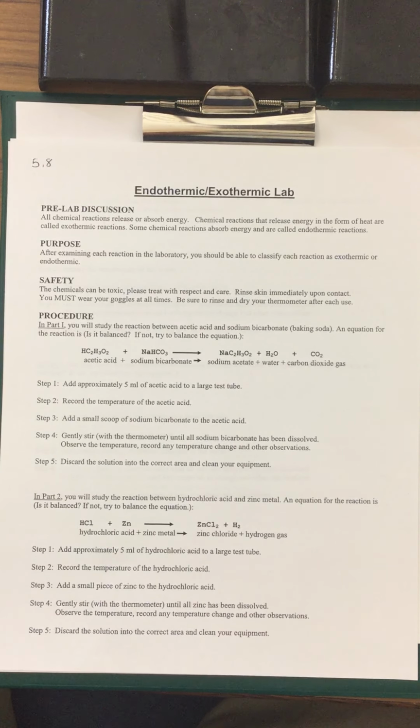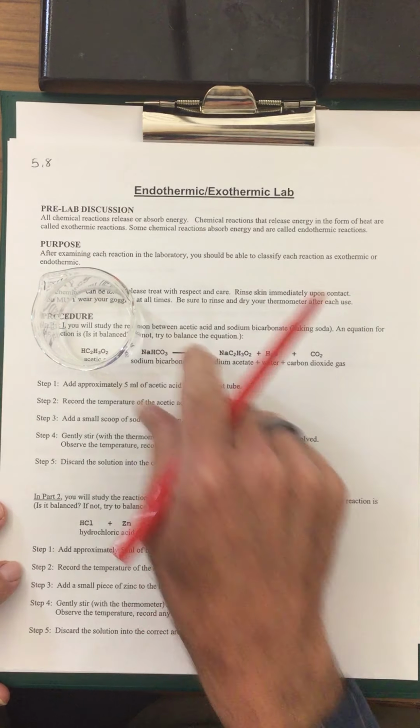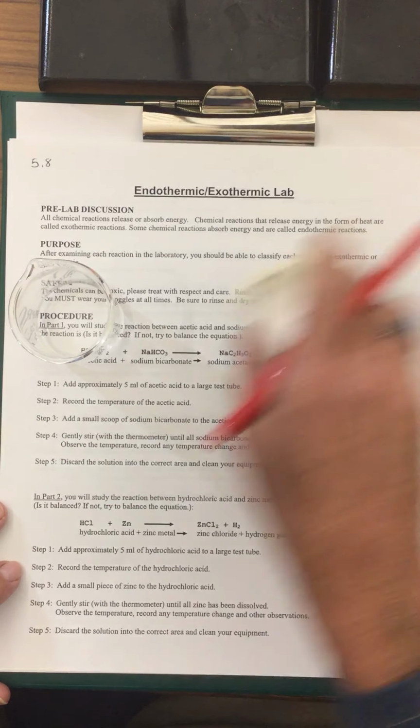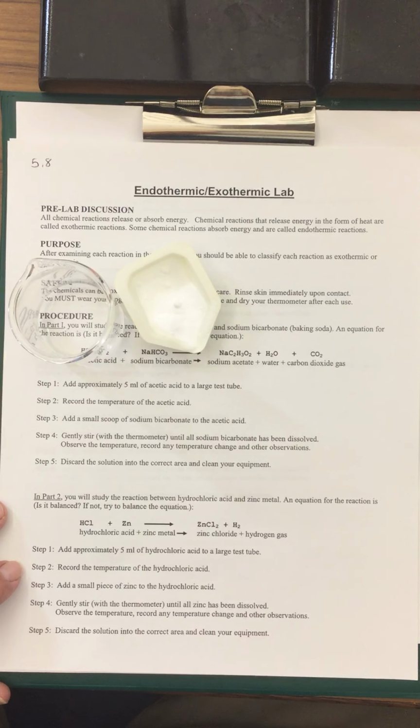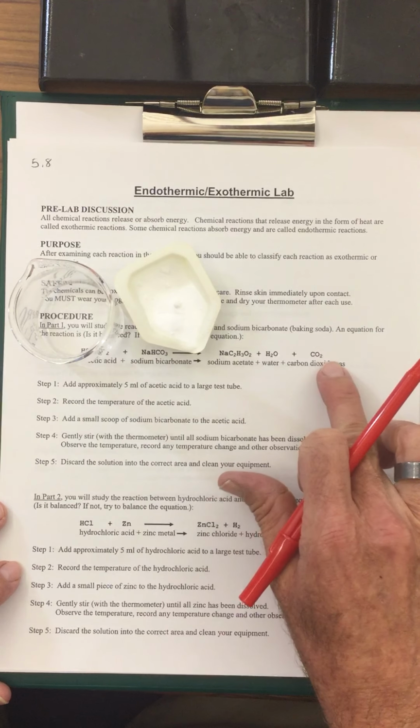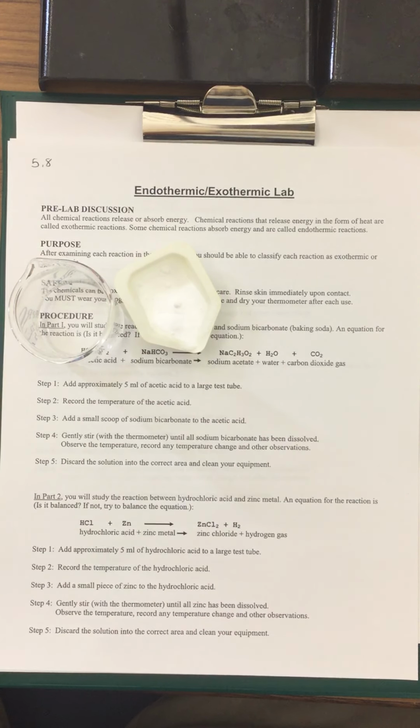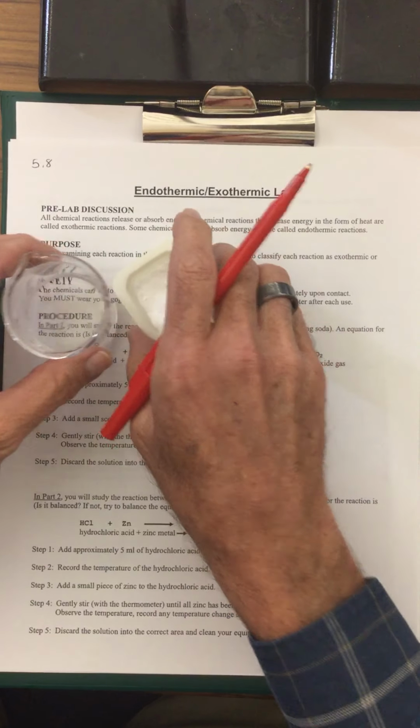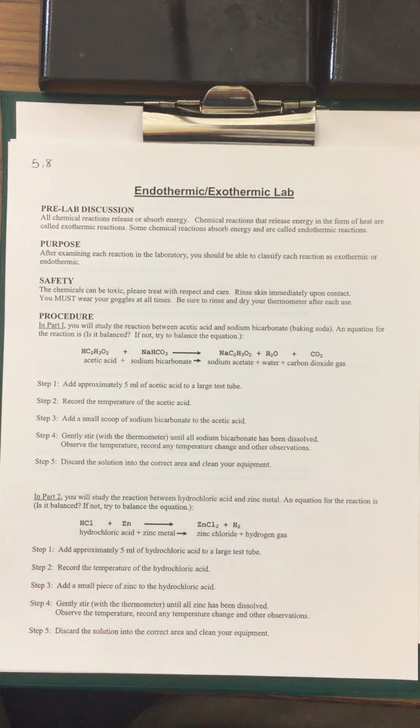In the first experiment, what we have is acetic acid. Another name for acetic acid is vinegar. And we also have sodium bicarbonate, and another name for sodium bicarbonate is just baking soda. We don't need to know about the chemical reaction. We're just trying to see, is this reaction going to be releasing heat, or is it going to be taking heat in? And so we'll take a look at the temperature, and we're going to see what happens there.